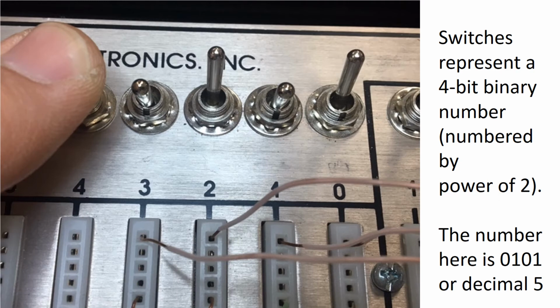But there is a 2 to the second power, which is 2 squared, which is 4. And there is a 2 to the 0 power. 2 to the 0 is a 1. Any number to the 0 is a 1. So 4 plus 1 is 5. This 4-bit binary number represents the number 5.